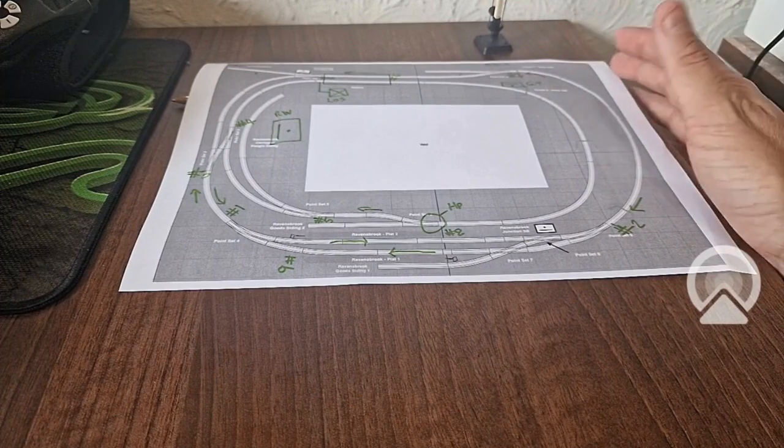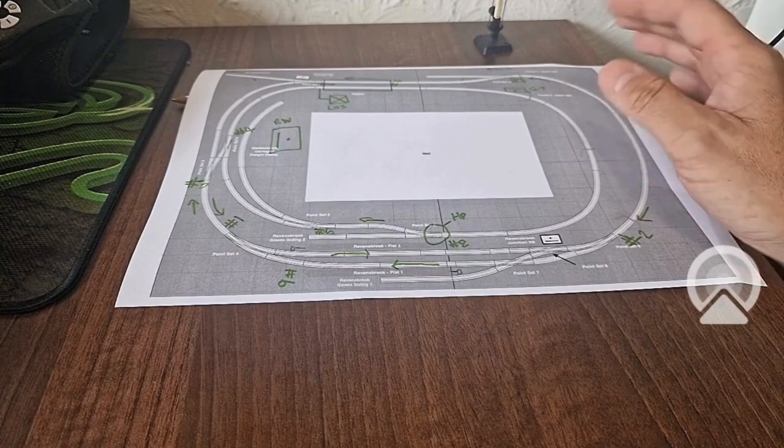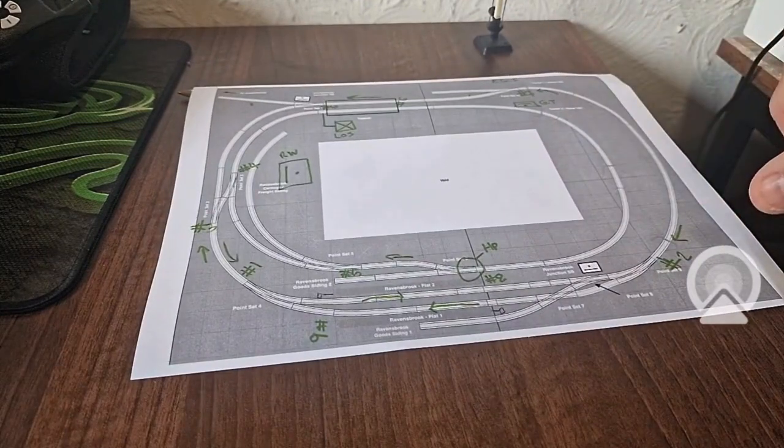But there you go. I hope that was an interesting insight into how signalling's supposed to work, and I managed, I think, not to forget too many things. But there you go. Thanks very much, James.